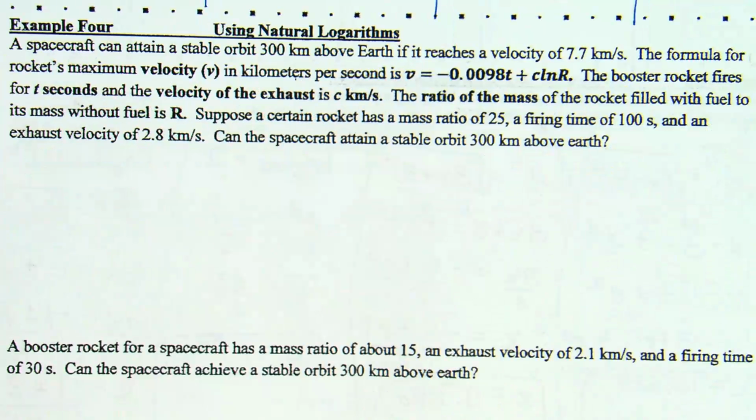Okay, a spacecraft can attain a stable orbit 300 kilometers above Earth if it reaches a velocity of 7.7 kilometers per second. The formula for a rocket's maximum velocity, v, in kilometers per second, is v equals negative 0.0098 t plus c natural log of r. The booster rocket fires for t seconds, and the velocity of the exhaust is c kilometers per second. The ratio of the mass of the rocket filled with fuel to its mass without fuel is r.